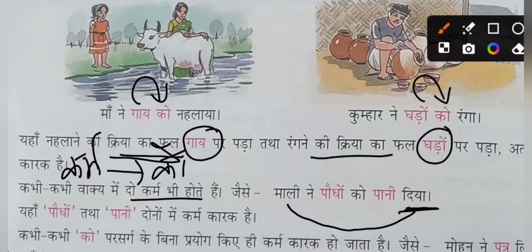Now the second question goes to the verb. What did he give? Water. To whom did he give? Plants. So I am getting two karma here, two objects on which the action is happening. Paudhon ko and pani. These are the two objects I am getting on which the end result of the action happened, right? So here there are two karma, paudhe and pani.